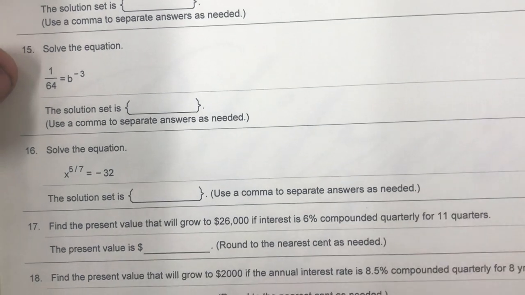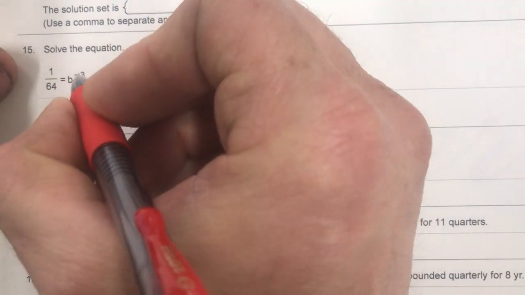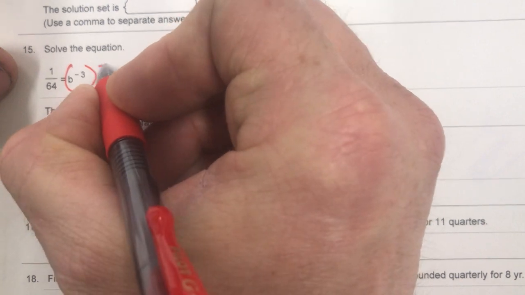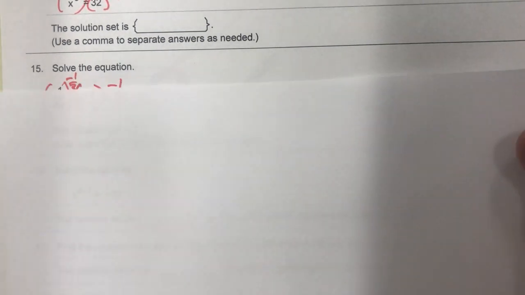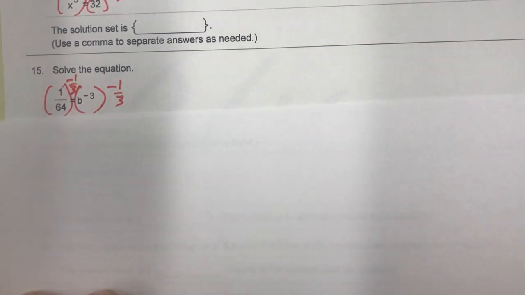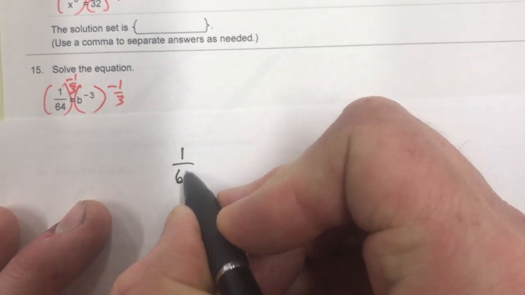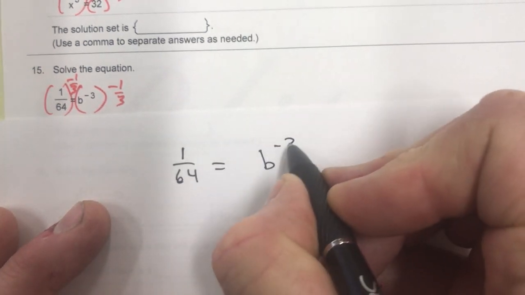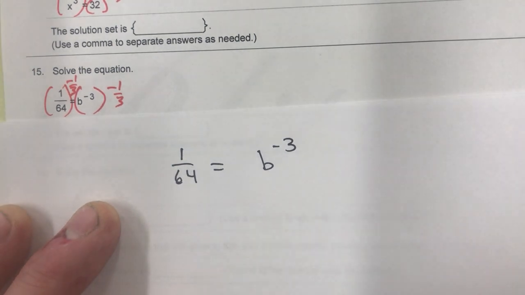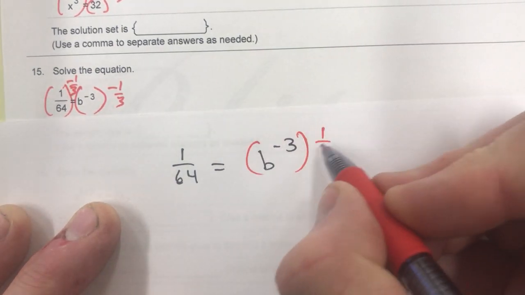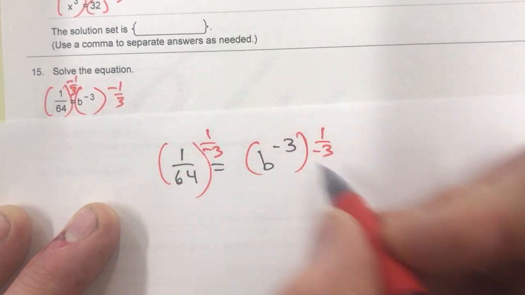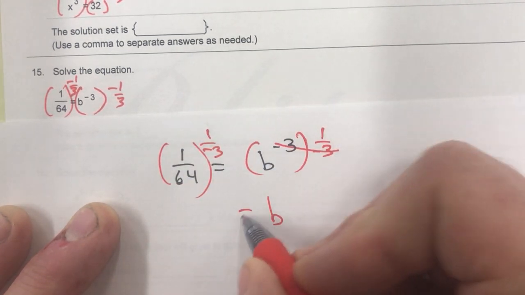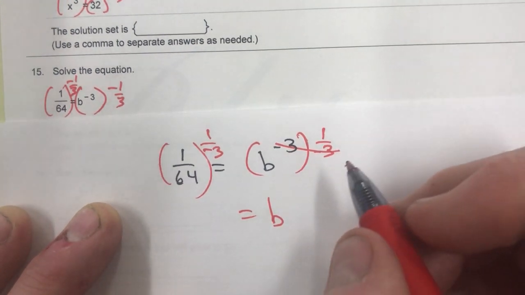Right here, 1/64 equals b to the -3. So what I'm going to do here is raise both sides to the -1/3 power. Okay, let me write this one over. All right, so I got 1/64 equals b to the -3. Now what you've got to do is, this is -1/3, so these will cancel out, so I just have b. Because it's a power of a power, you just multiply those.